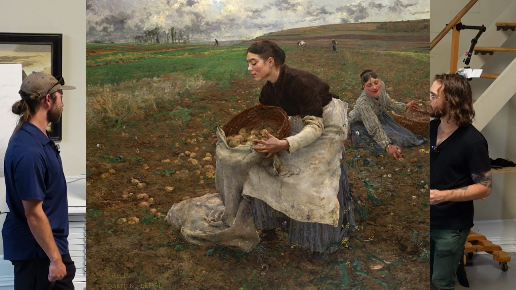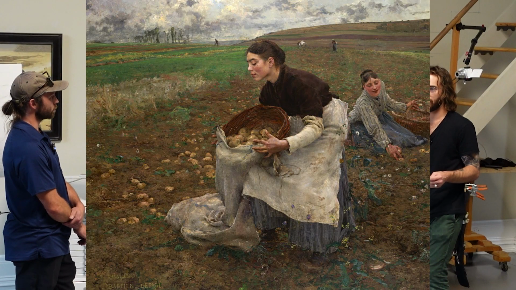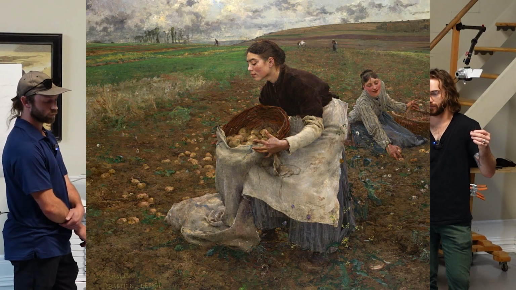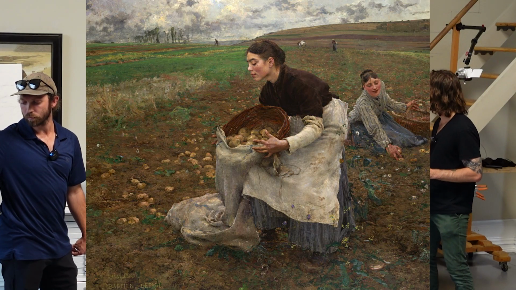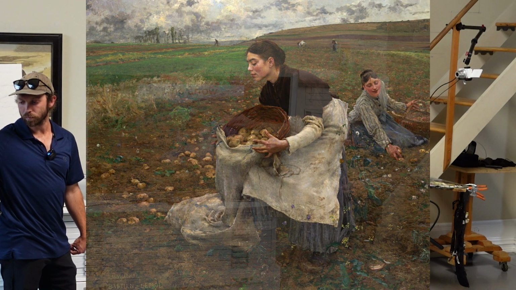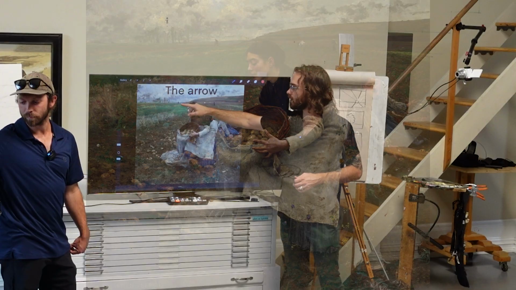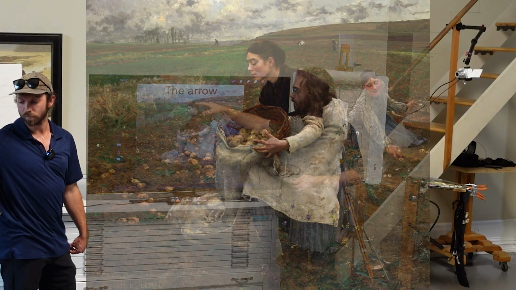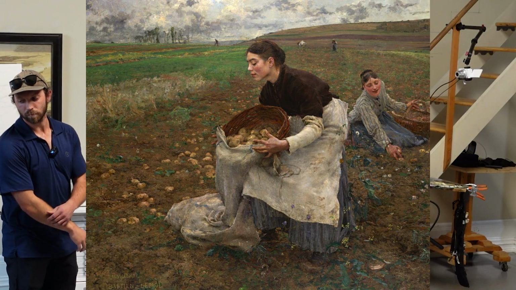Another thing to note is the use of the horizon line. Because we have varying painting skills in here, and some people may be just starting out, I want you to look at where Jules Bastien-Lepage has placed the horizon line. It's way up at the top, and she runs into that point. So this scene is happening below the horizon line.